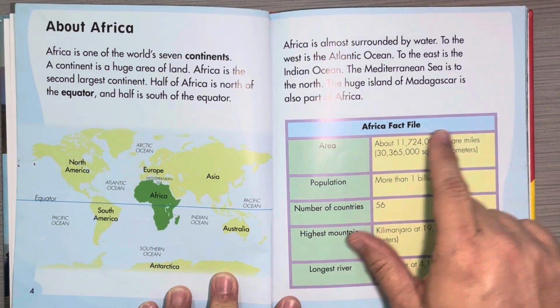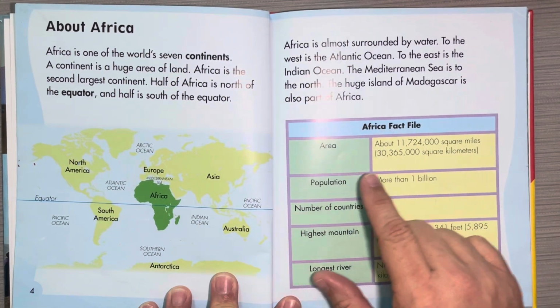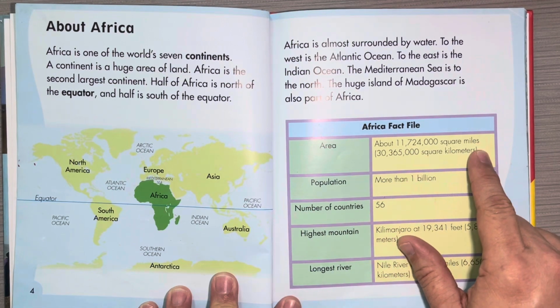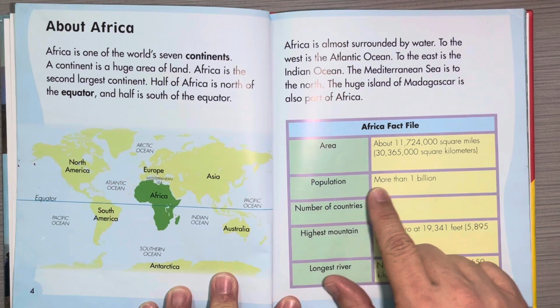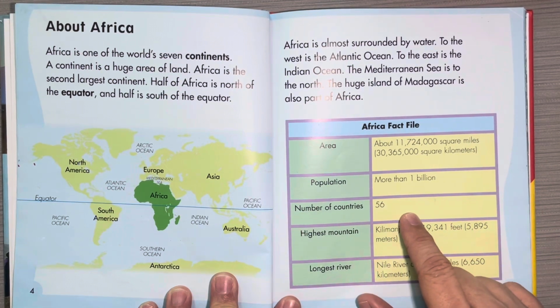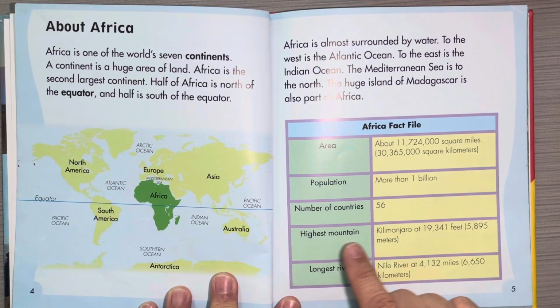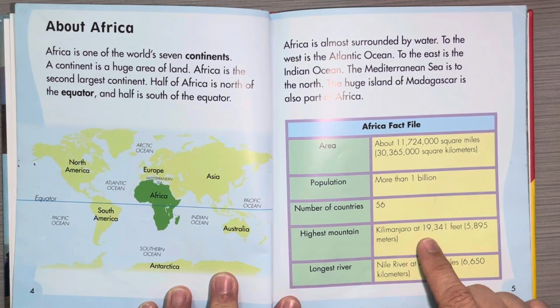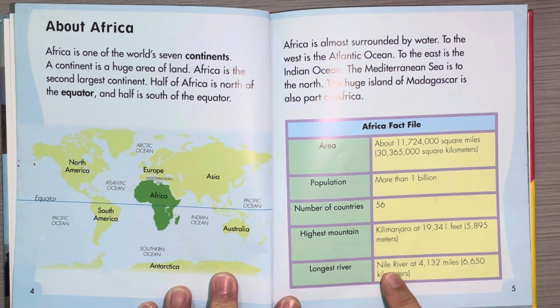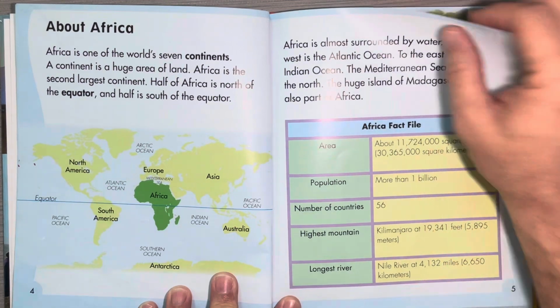Africa Fact File. Area: it's about 11,724,000 square miles. Population: more than 1 billion. Number of countries: 56. Highest mountain: Kilimanjaro at 19,341 feet. And the longest river is the Nile River at 4,132 miles.